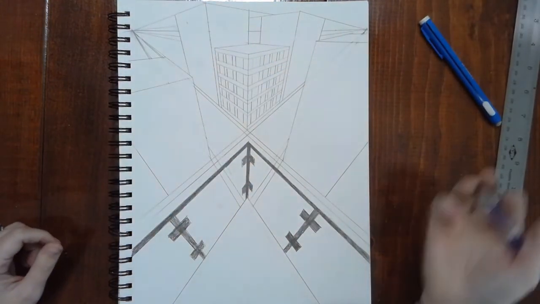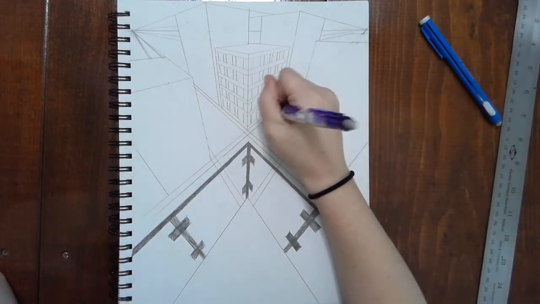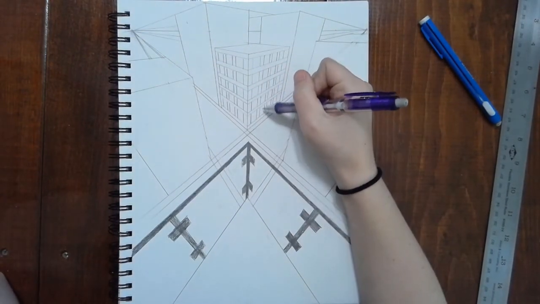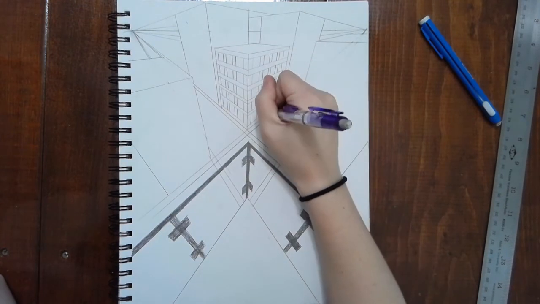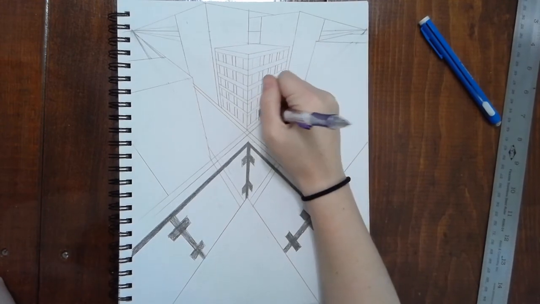All right, so now I've got all these windows on my building, but we need to figure out a way in. So I'm actually going to extend, I think, this window right here down to the ground, just to turn it into a door, and then I'm going to erase that.